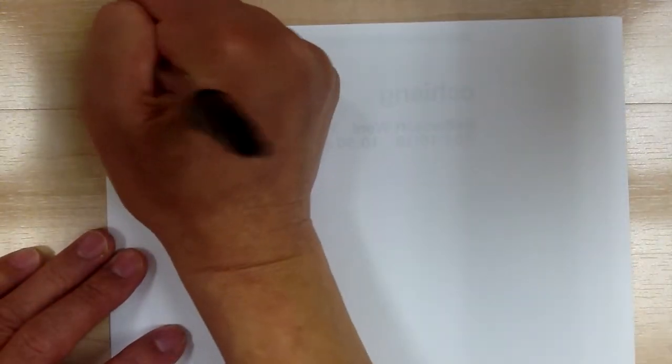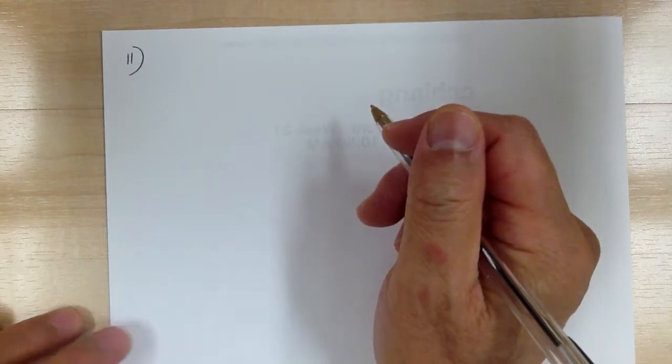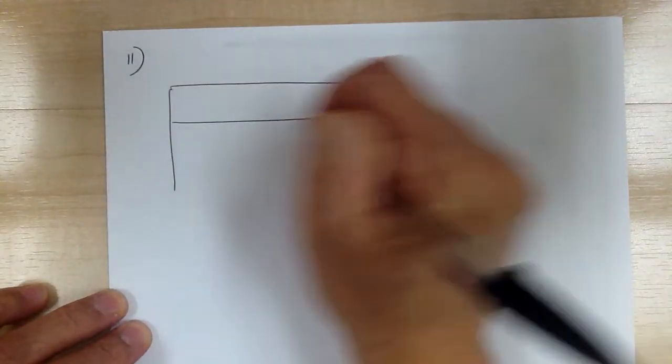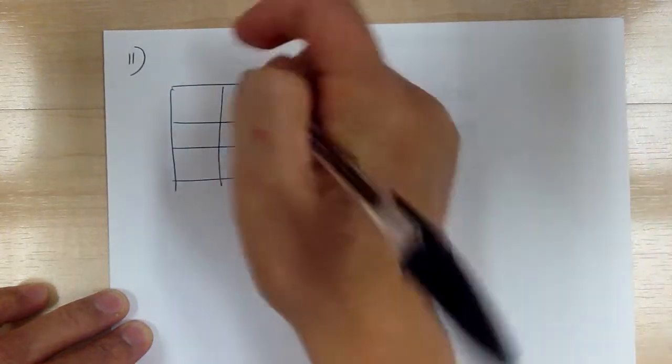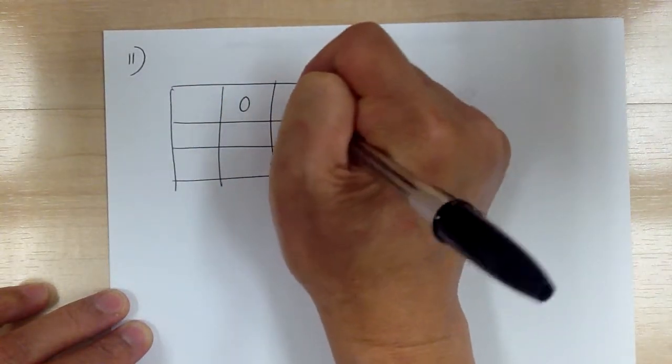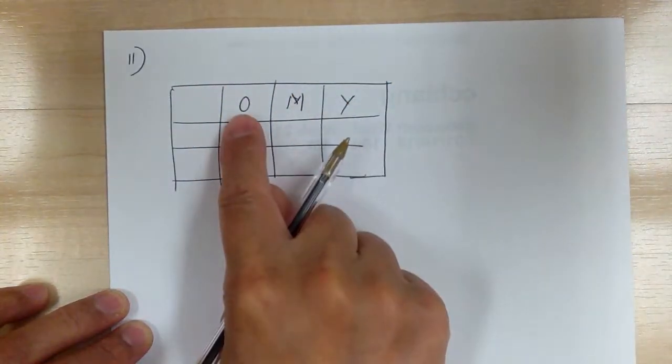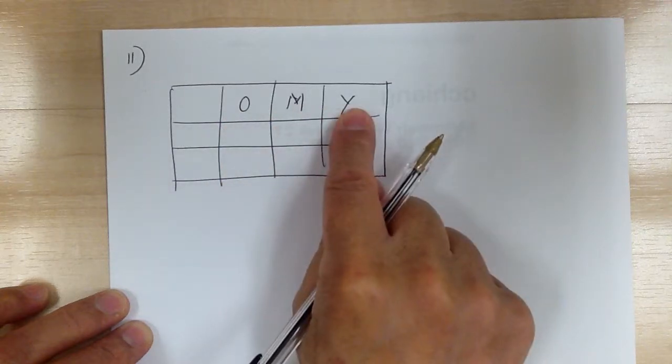Okay, let's go to number 11. Number 11, again, read through. It says the Harwoods have 3 children. The youngest is, so again, this is H problem, and there are 3 people, right? So this would be the oldest, the middle child, and the youngest. So oldest, middle, and the youngest.